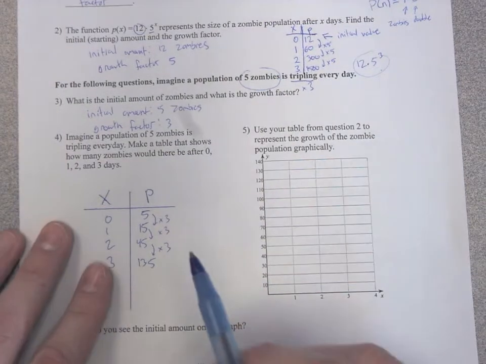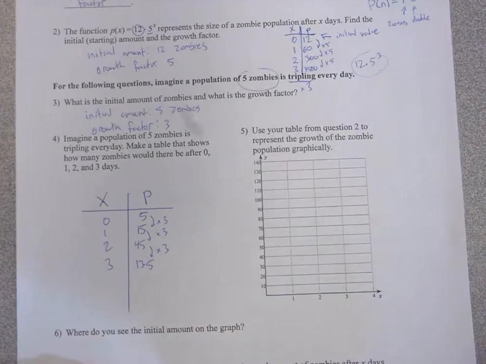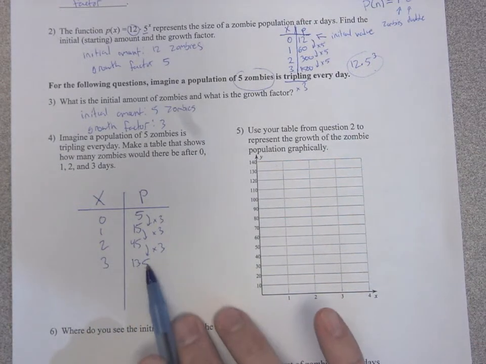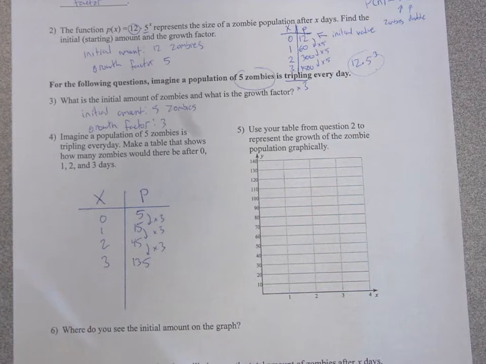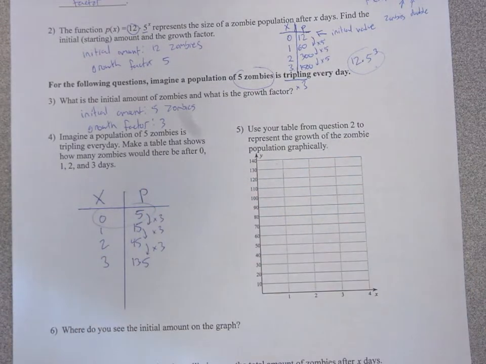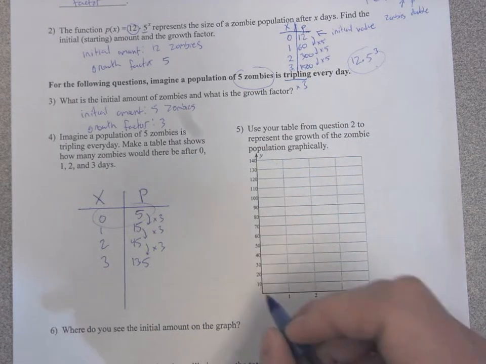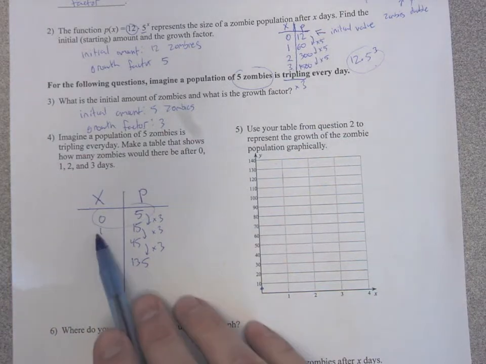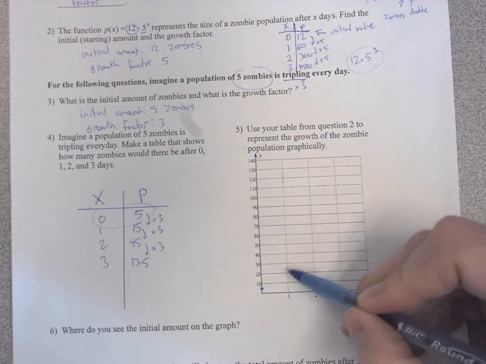Okay, so this is my table. This is just showing me the pattern. So let's take a look for a second and just talk about this pattern. Okay, actually, sorry, I was going to write an equation. We'll come back to that in a second. What we're going to do right now is we're going to graph. So 0, 5 is our first point, right? Now this goes by tens, so 5 is going to have to be halfway in between 0 and 10. That's my first point. Then I have the point 1, 15.